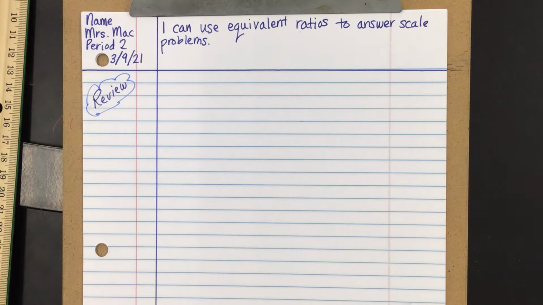So our learning target is I can use equivalent ratios to answer scale problems. So we're going to hone in specifically on the scale that you'll find on the bottom of a map. All maps should have a scale on it which tells you how the distance on the map compares to real life, okay?